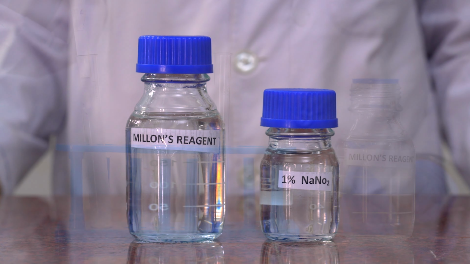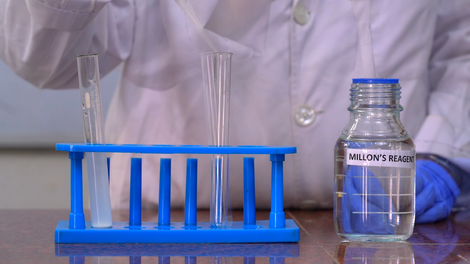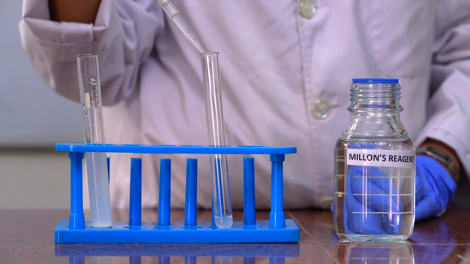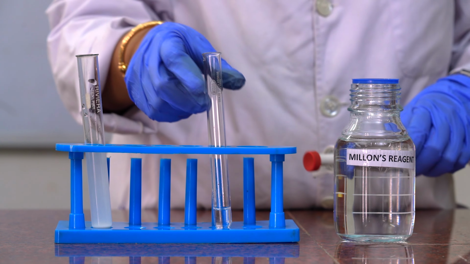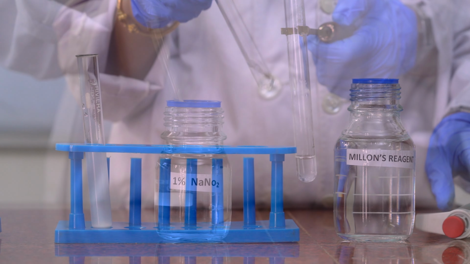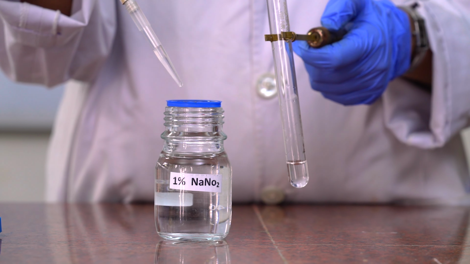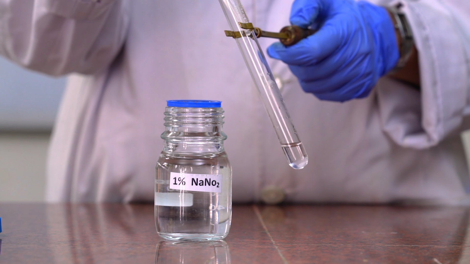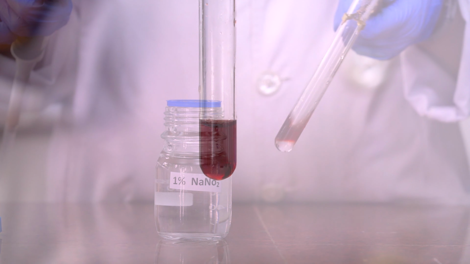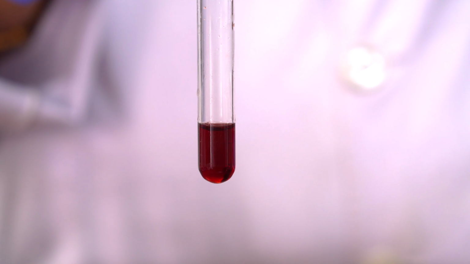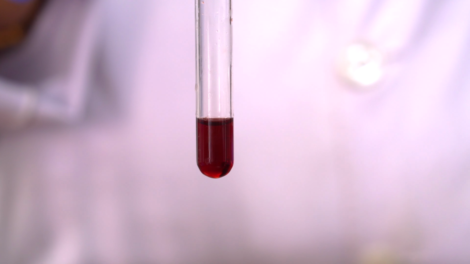Millon's test. To 1 ml of test solution, add 1 ml of Millon's reagent and then boil gently for 5 minutes. Cool under a tap water and add a few drops of 1% sodium nitrite solution and warm again gently, and the red color that develops indicates the presence of tyrosine in it.